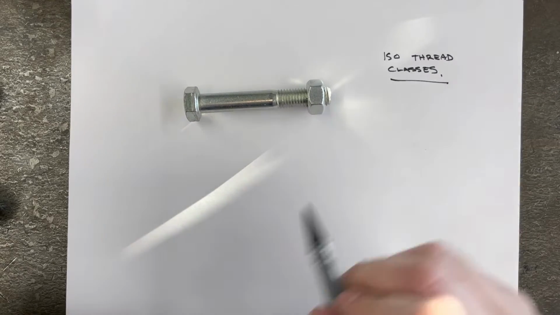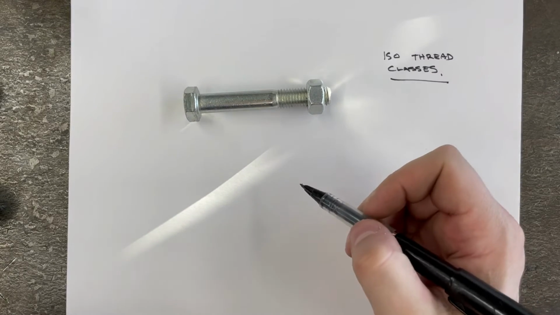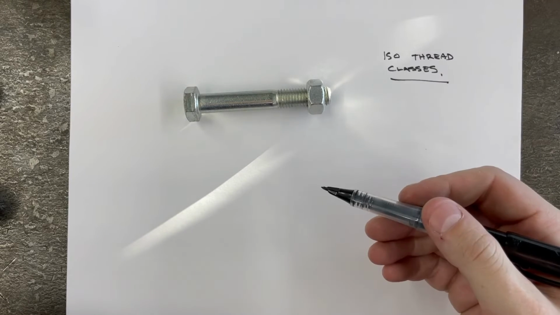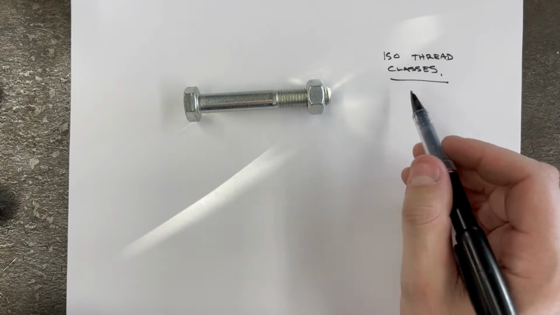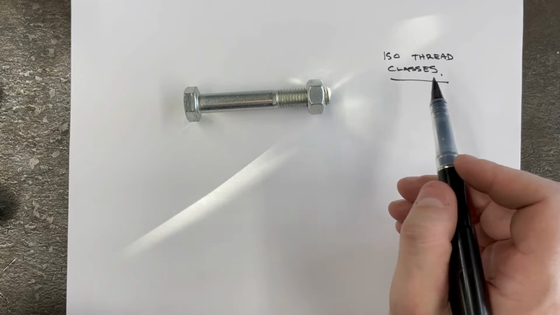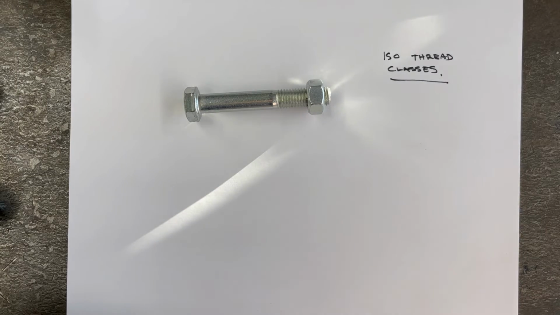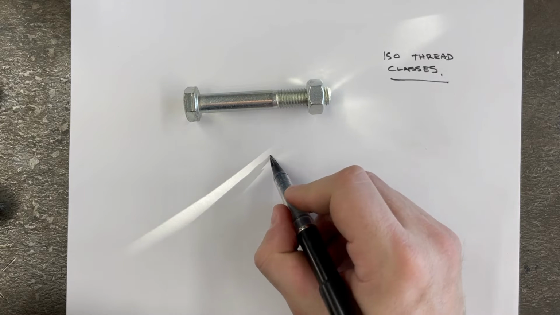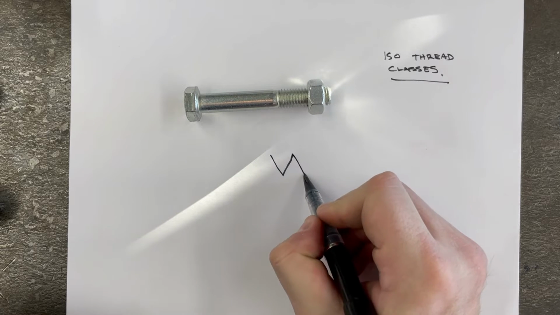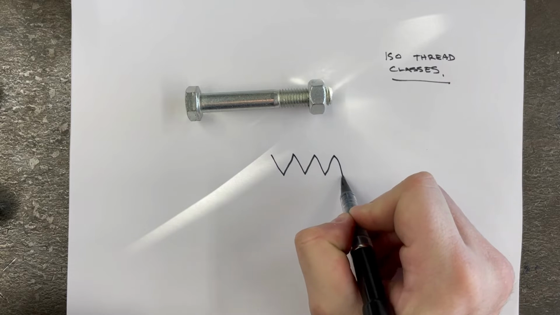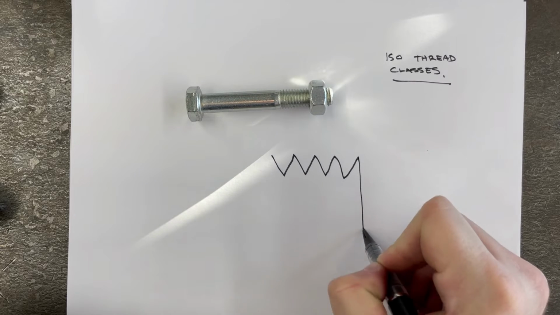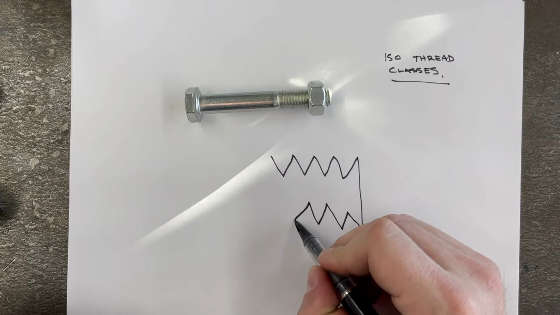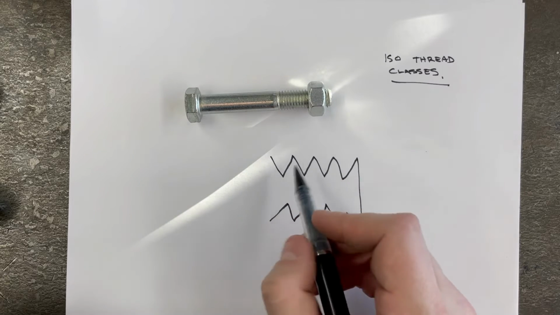So metric or ISO thread don't have the same type of system as the Unified National thread profiles do. These ISO thread classes have a system where they look at the internal thread form. So if this is the cap screw, they look at the pitch diameter.